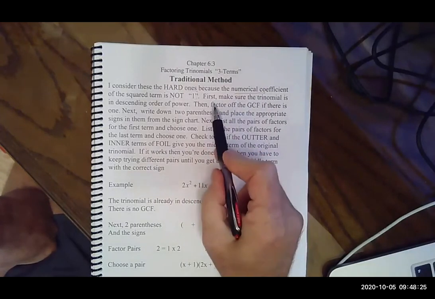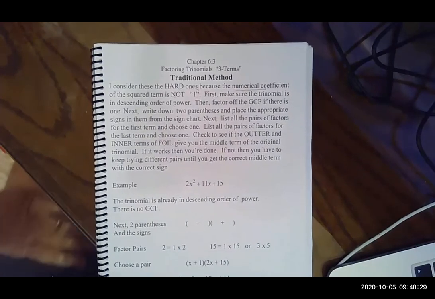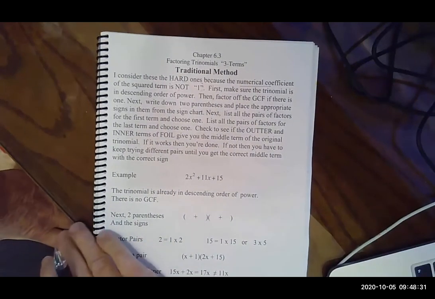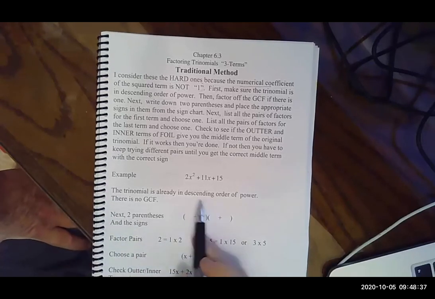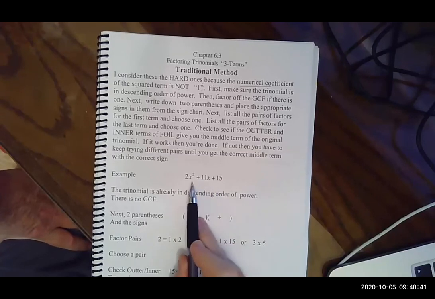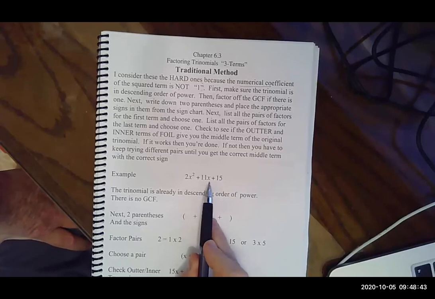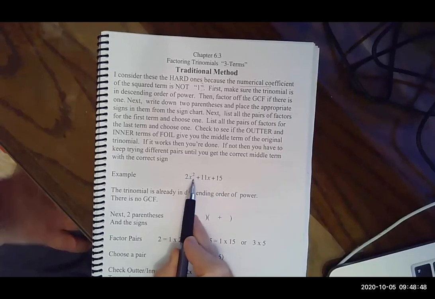So what do I say? First, make sure the trinomial is in descending order of power, because if it's not, it's going to be impossible or feel impossible, and you might be led to say prime, when in fact it's not. So make sure it's in descending order of power. Is this one in descending order of power? Yeah, it is. You know, the power of 2 is first, the power of 1 is last, and the constant's at the end.